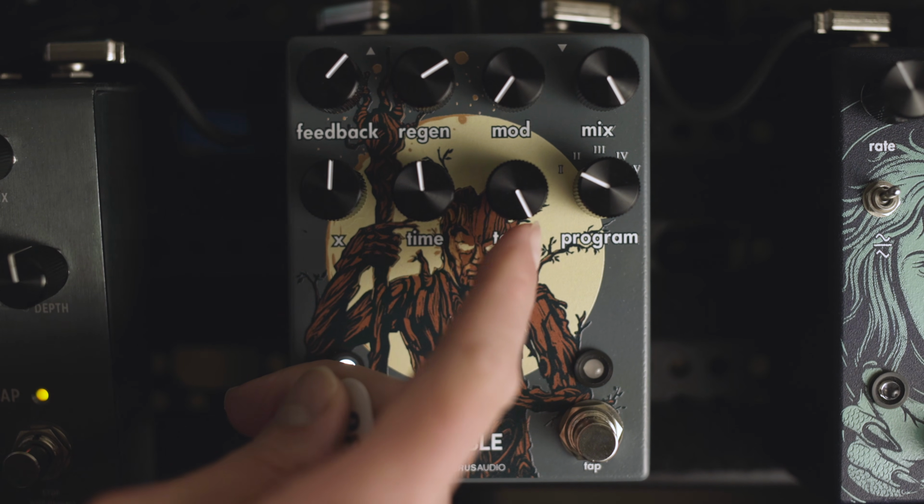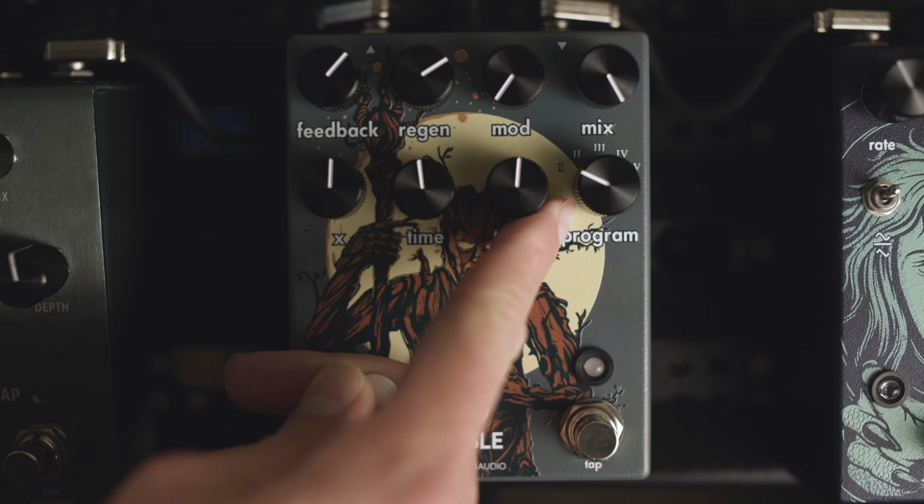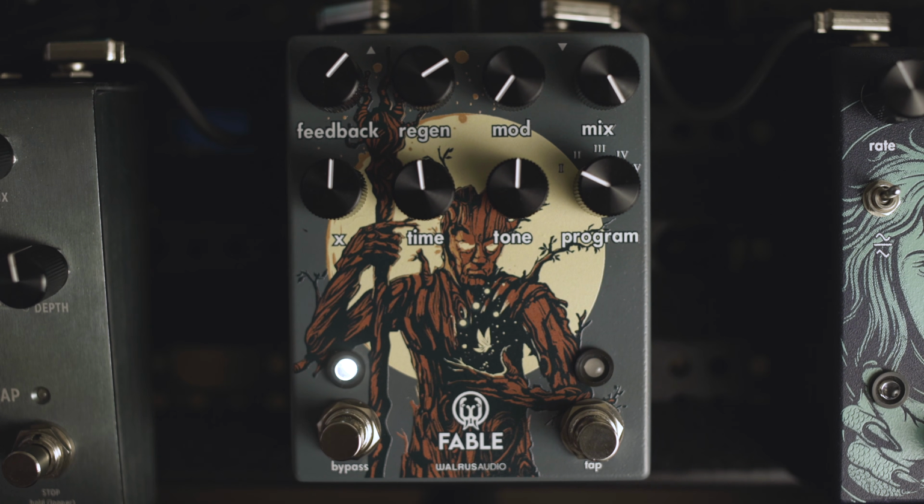Yeah, super useful for being able to dial in the exact amount of subtlety and darkness you want in a granular thing. Because like I said, granular can be really glitchy and kind of overbearing in a mix if you're not careful. And so being able to roll off some of that treble makes it instantly useful, which is really great.